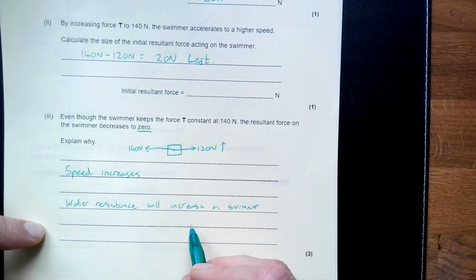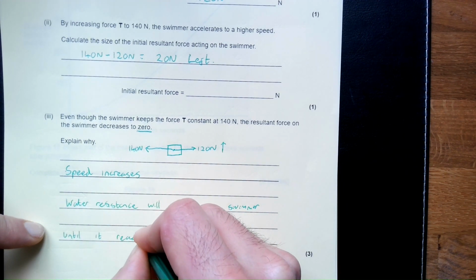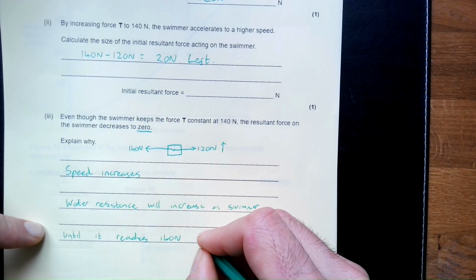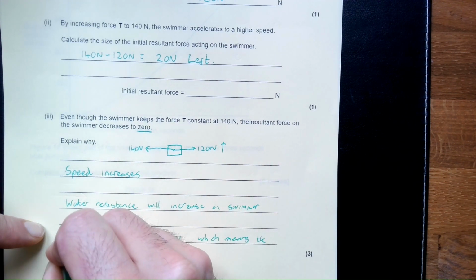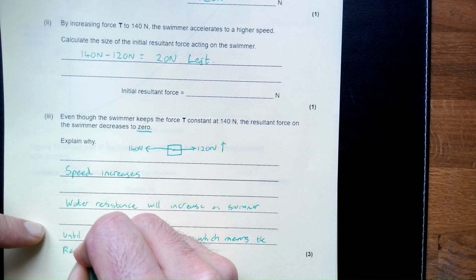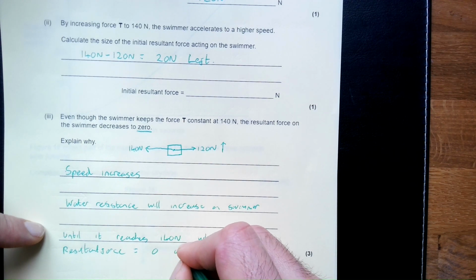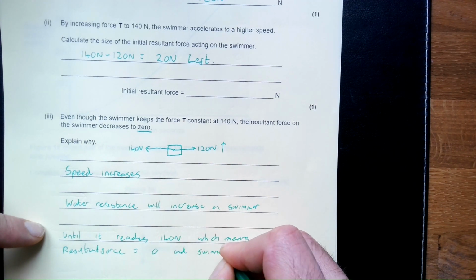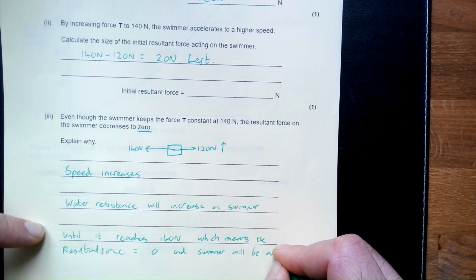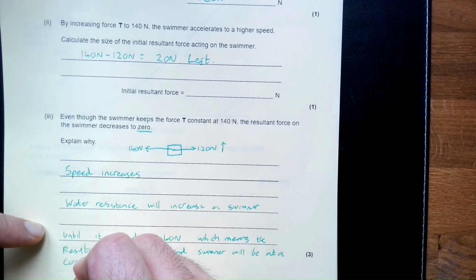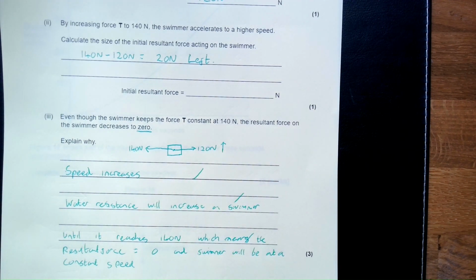So water resistance will increase on the swimmer until it reaches 140 newtons, which means the resultant force equals 0, and the swimmer will be at a constant speed. And that's your 3 marks. Okay, 1, 2, 3. Easy.